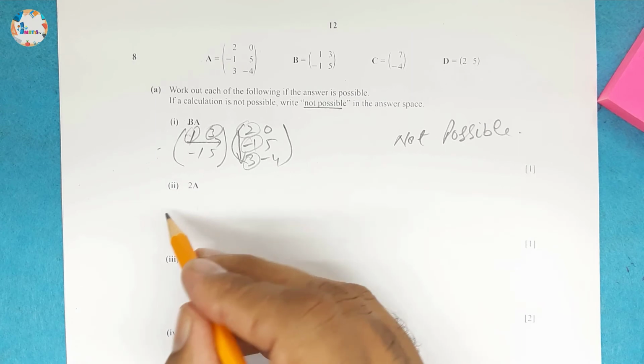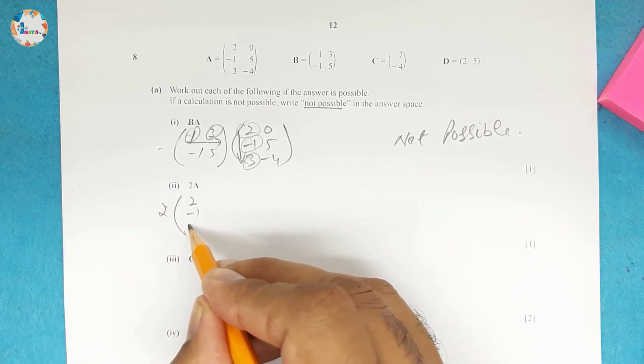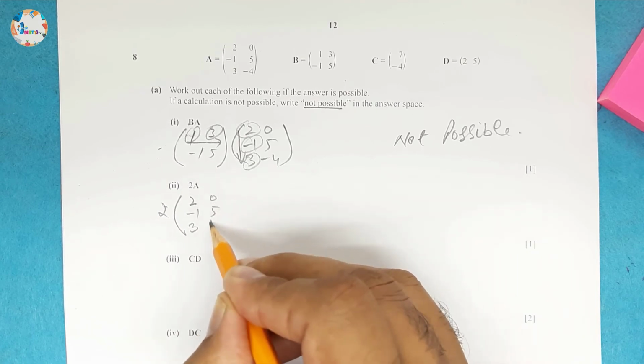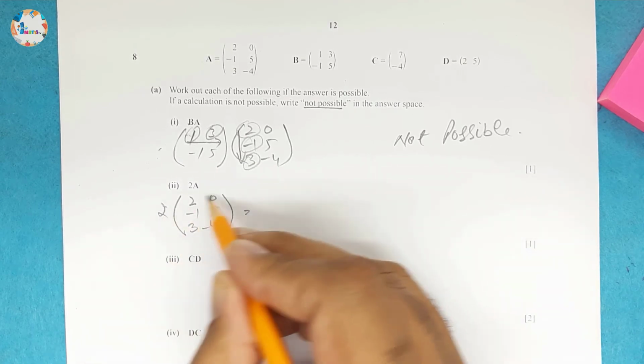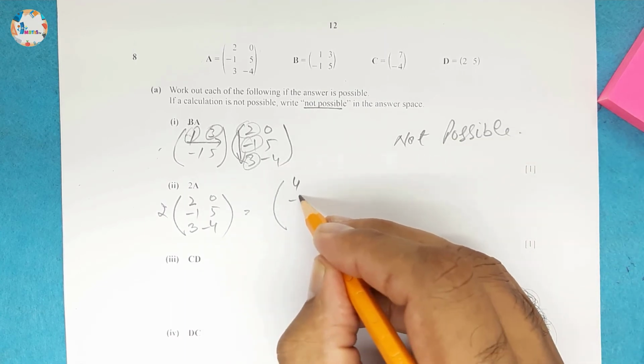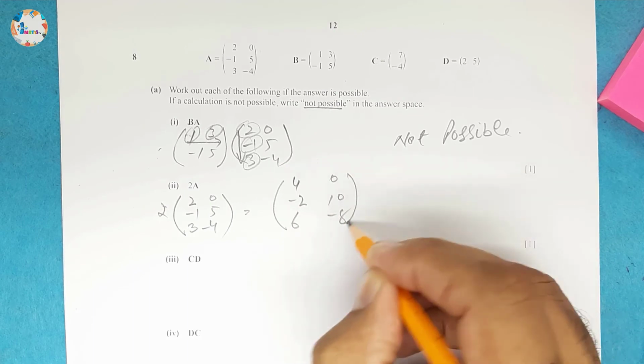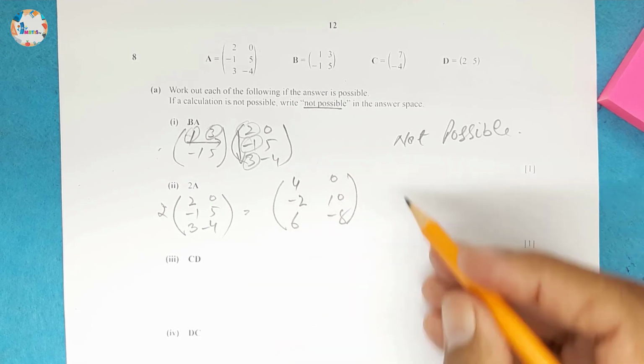Then 2A, we just have to multiply A by 2, so it will be A like this one, and we will be multiplying each by 2, so it will be 4, minus 2 and 6, 0, 10 and minus 8. This will be our answer for this.